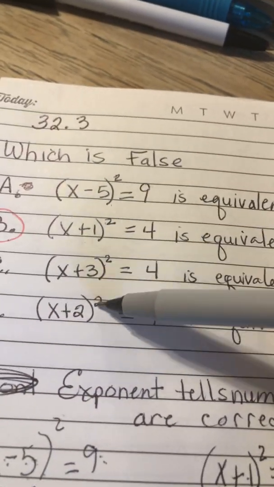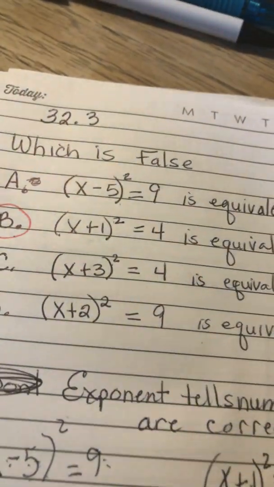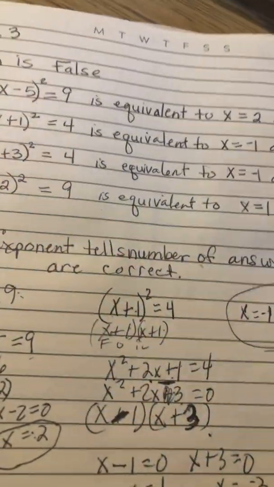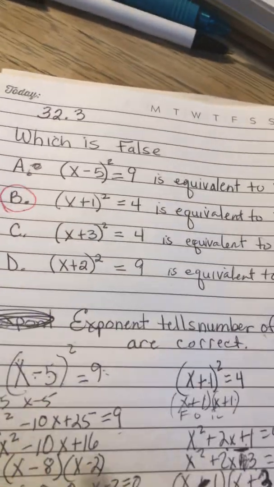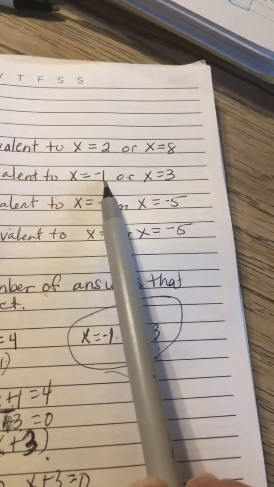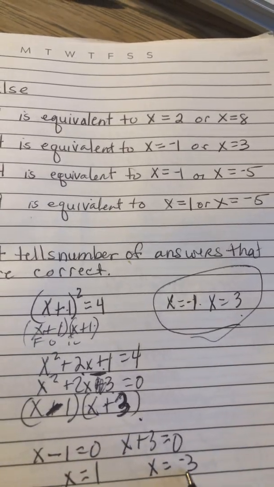The other thing I wanted to show you is all of these problems have an exponent of 2. When we're factoring, we often have 2 or 3 as an exponent. And one of the things that's interesting is that exponents tell us the number of answers that are correct. So 2 is a solution to that one. 8 is a solution to that one. Both of them worked, as I showed you before. In this one, they said is negative 1 a solution, and we tested. It came up with positive 1 and negative 3.